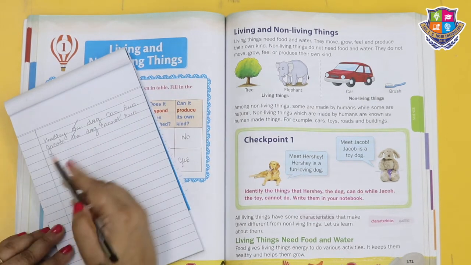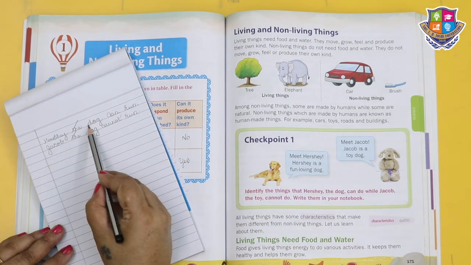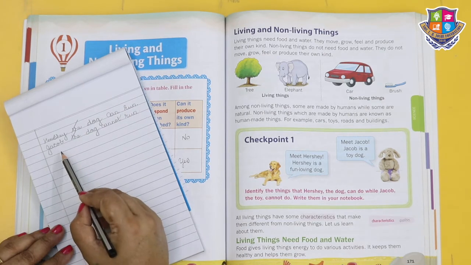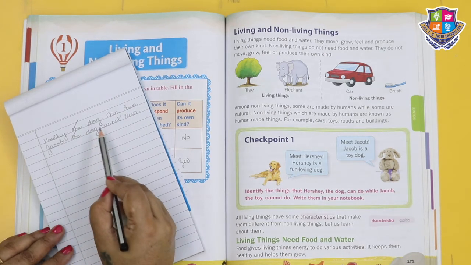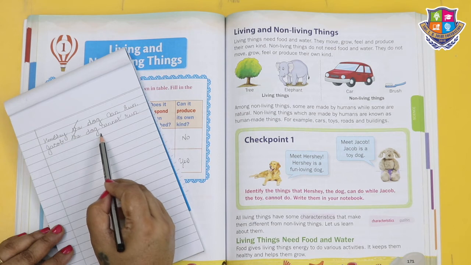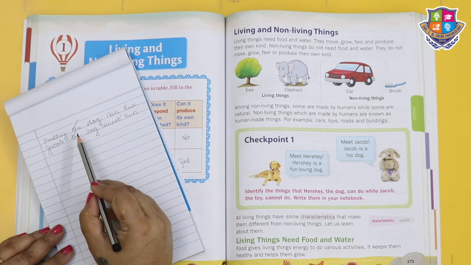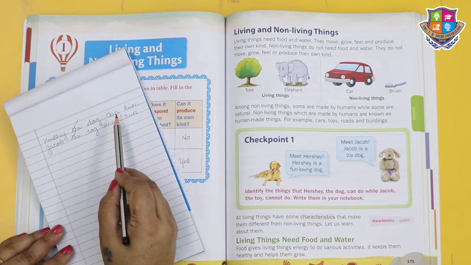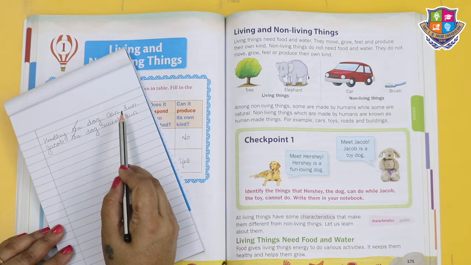Did you get it? What is it saying? Hershey the dog can run, whereas Jacob the dog cannot run. Why can Jacob the dog not run? Because he is a toy dog. And why can Hershey the dog run? Because he is a living dog. He is a living thing.